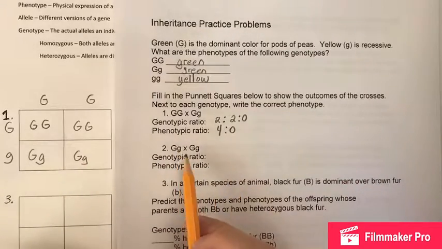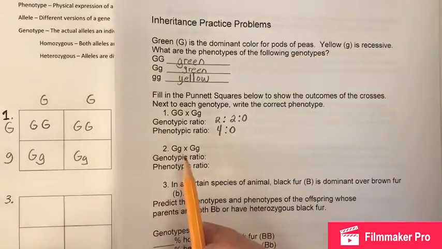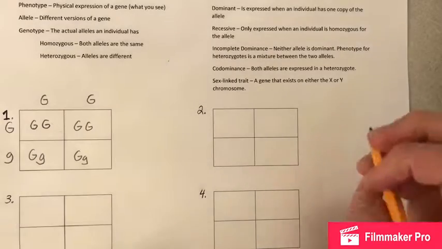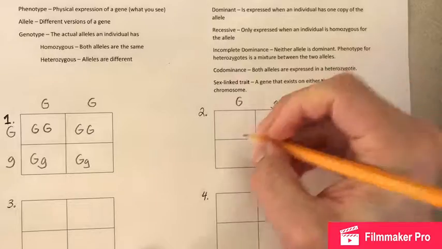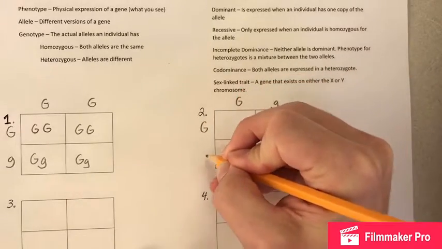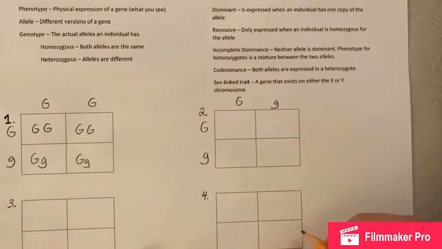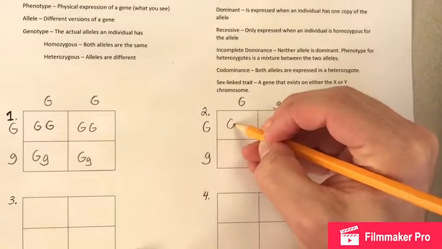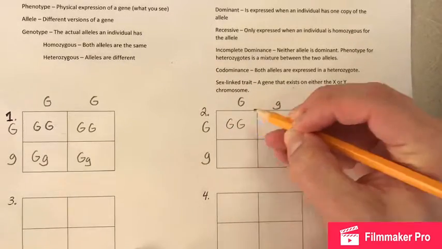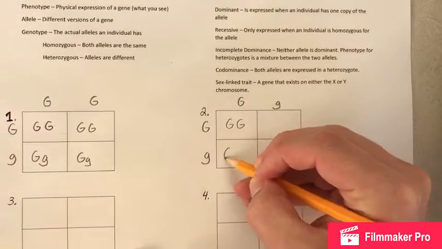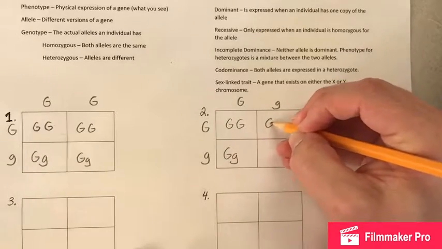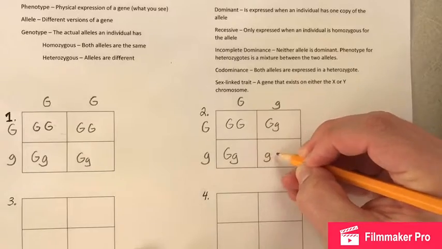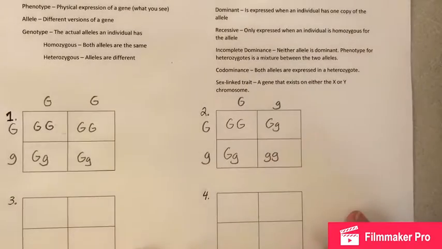Okay? This next example, we've got 2 heterozygous individuals in a cross. So we'll have a big G here, little g in this box, big G on the left, followed by a little g. Okay, so big G comes down, big G comes to the right, big G up here comes down to this box, little g over, big G, little g, then down here, little g, okay?